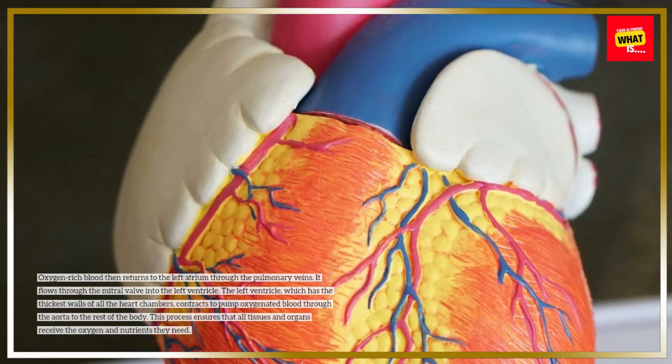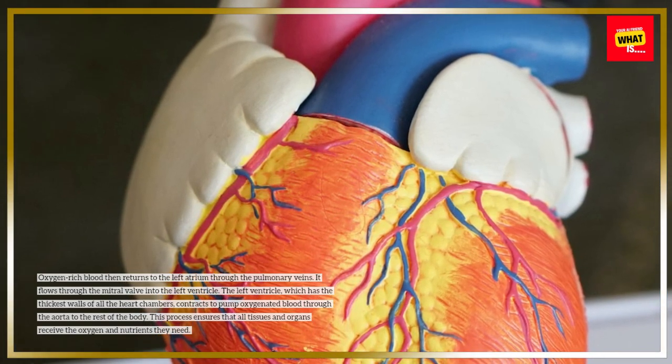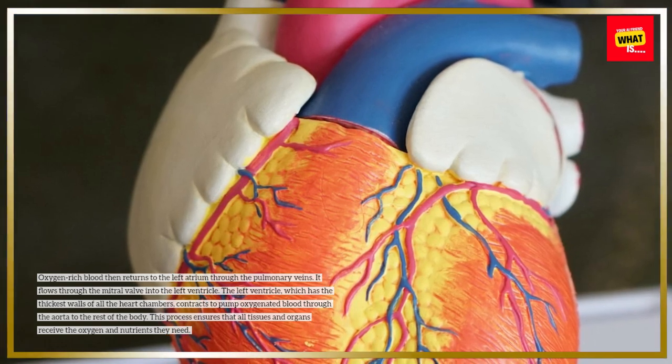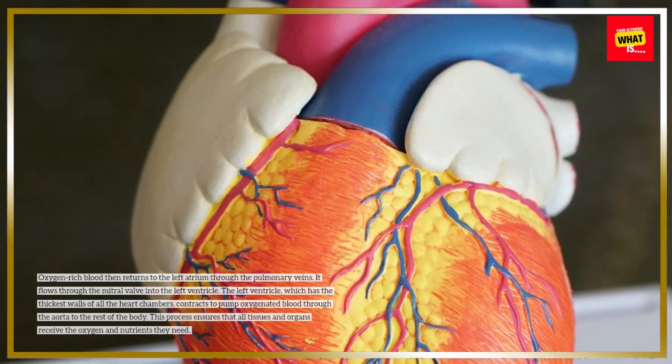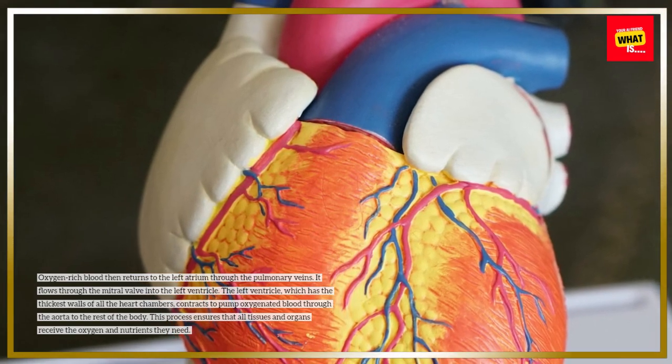Oxygen-rich blood then returns to the left atrium through the pulmonary veins. It flows through the mitral valve into the left ventricle. The left ventricle, which has the thickest walls of all the heart chambers, contracts to pump oxygenated blood through the aorta to the rest of the body.